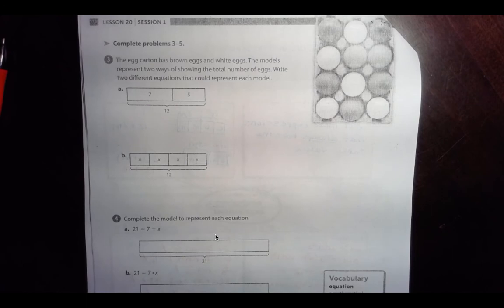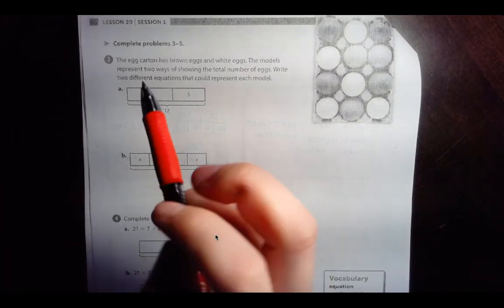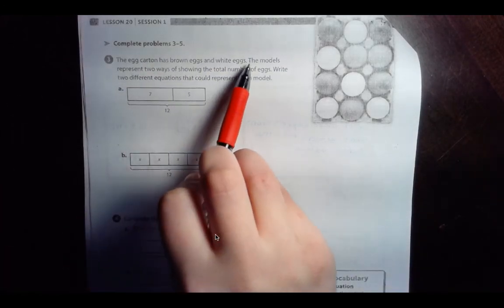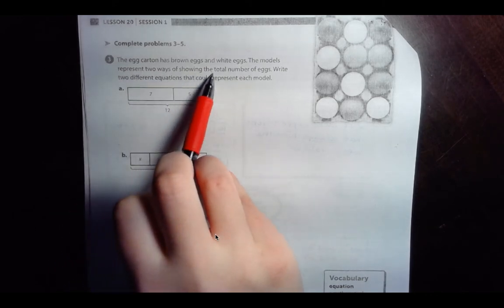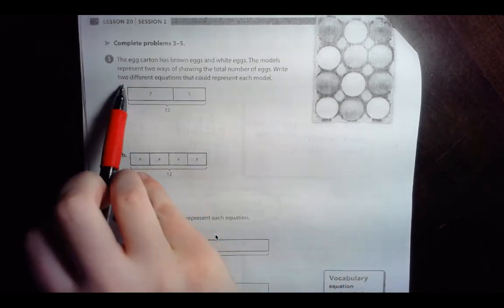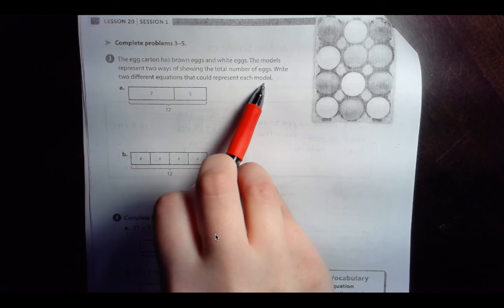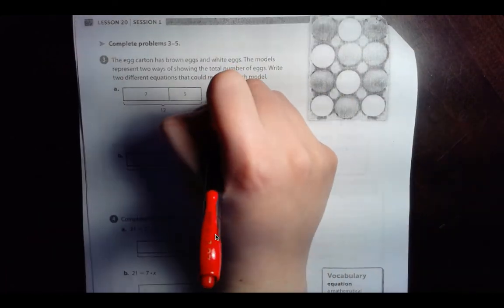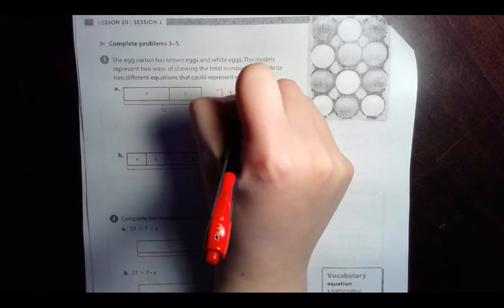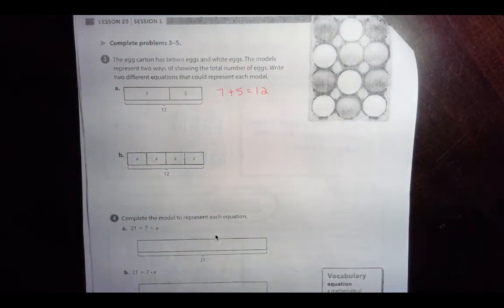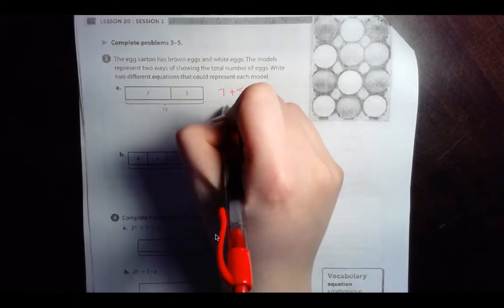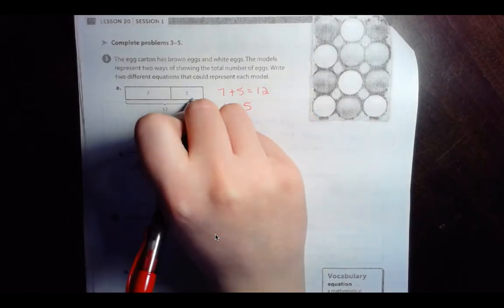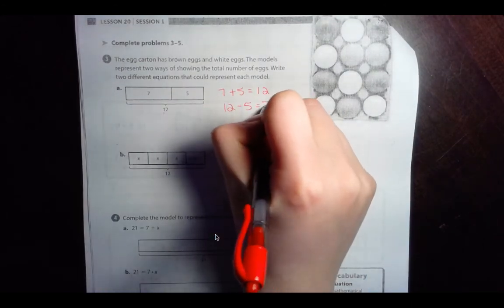All right. So number 3, the egg carton has brown eggs and white eggs. The models represent 2 ways of showing the total number of eggs. Write 2 different equations that could represent each model. So we could say that 7 plus 5 equals 12. We could also say that 12 minus 5 equals 7.